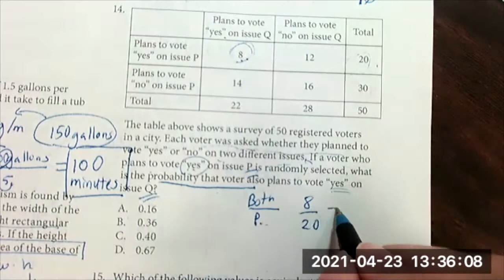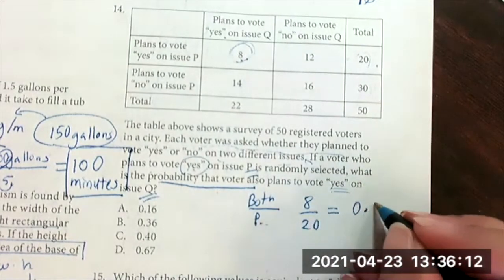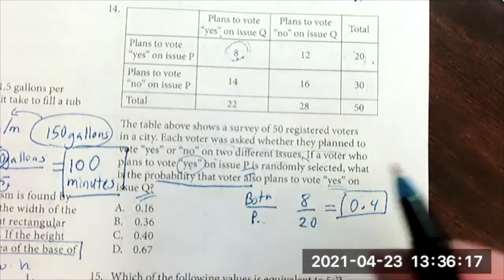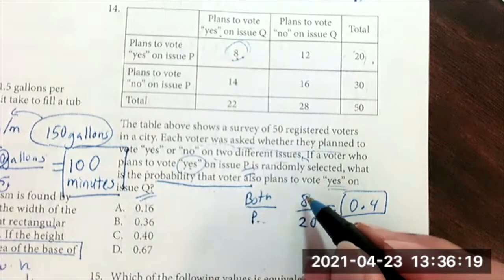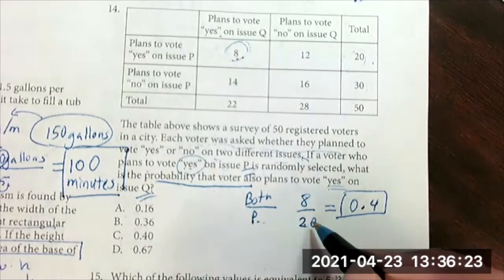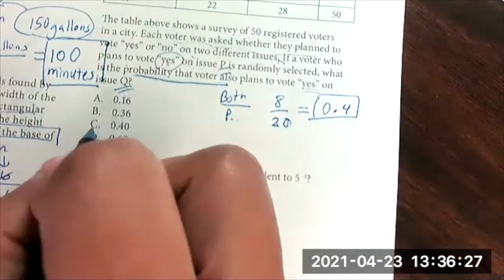So it'll be 8 over 20, which is going to be 0.4. We can do the math here: it's 8 divided by 2, 4. Don't forget to move a decimal because of that 0, which is going to be letter C.